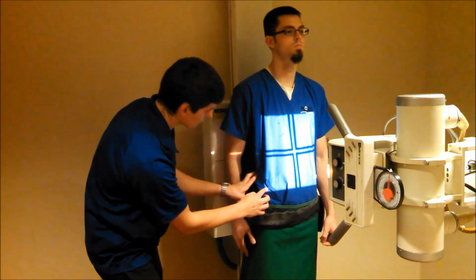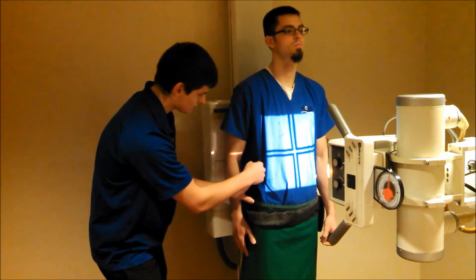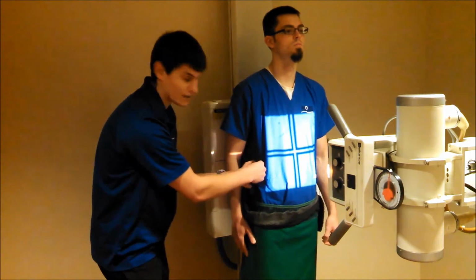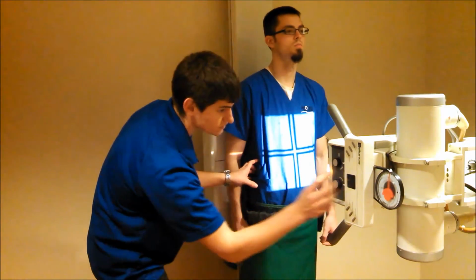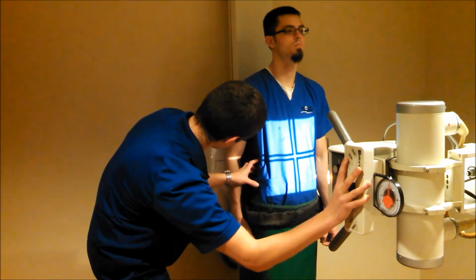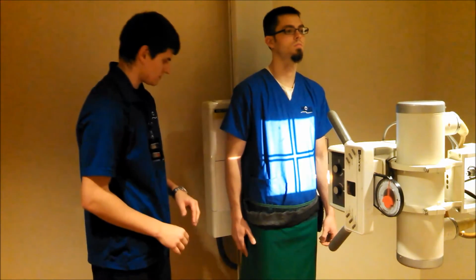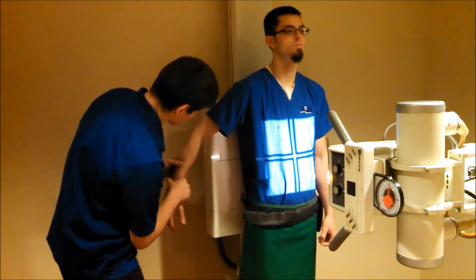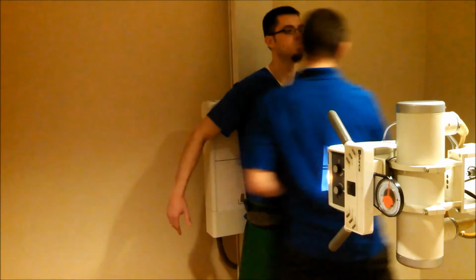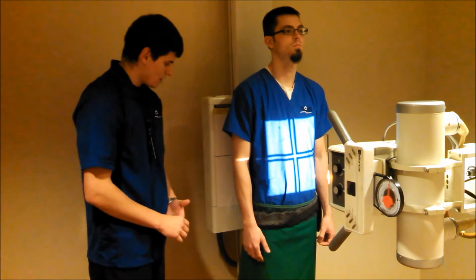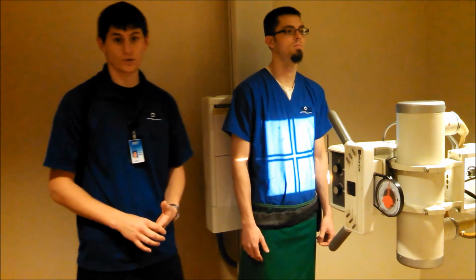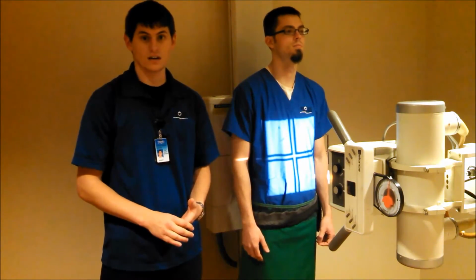And we want to go 2 inches above his crest, because we want to make sure to get the diaphragms on here. So we're just going to come down just a bit there. We're using a 14 by 17 cassette, lengthwise.